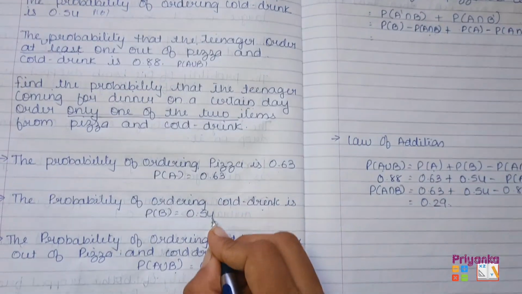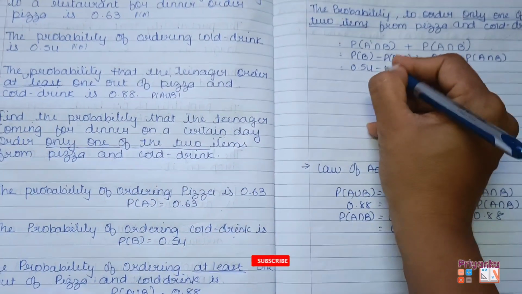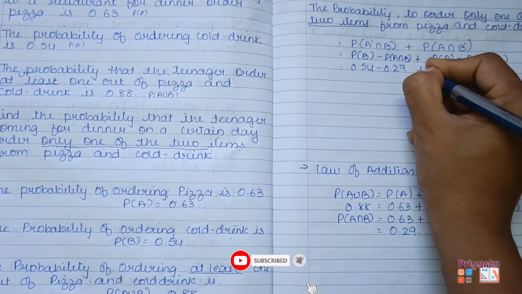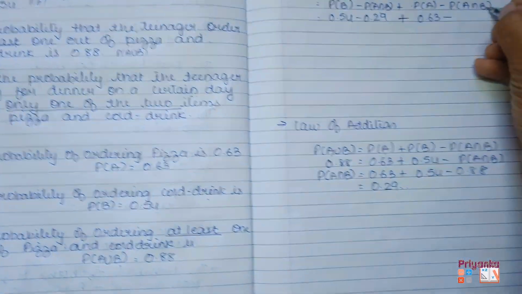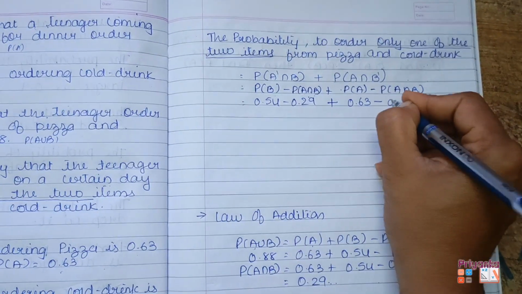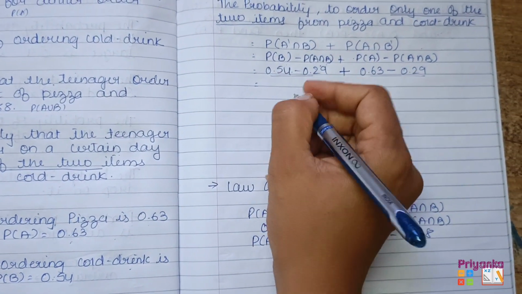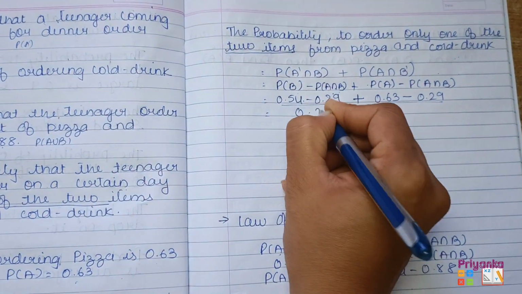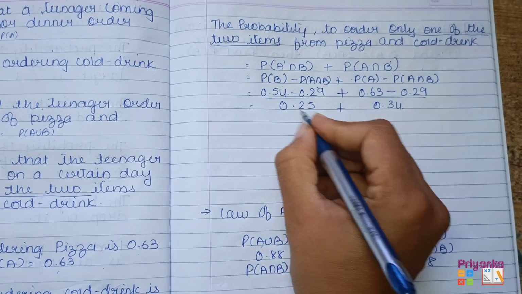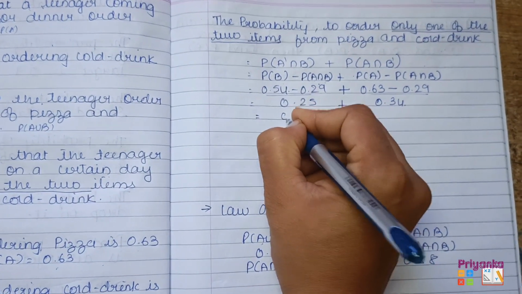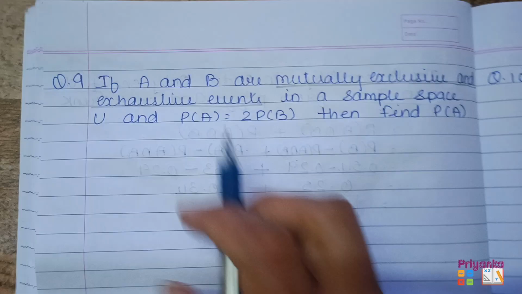Now let's put this value into the formula. P of B is 0.54 minus the intersect, which we just found, 0.29, plus P of A is 0.63 minus A intersect B, again 0.29. Now subtracting them, we'll get 0.25, plus, subtracting them, here it would be 0.34. Now by adding these two, we'll get 0.59. That's the answer. Moving to the next. Question number 9.